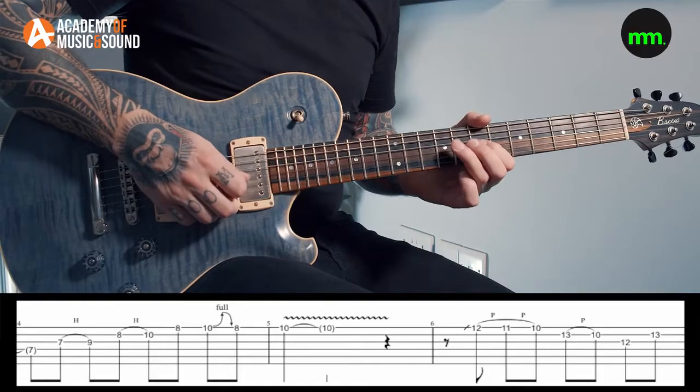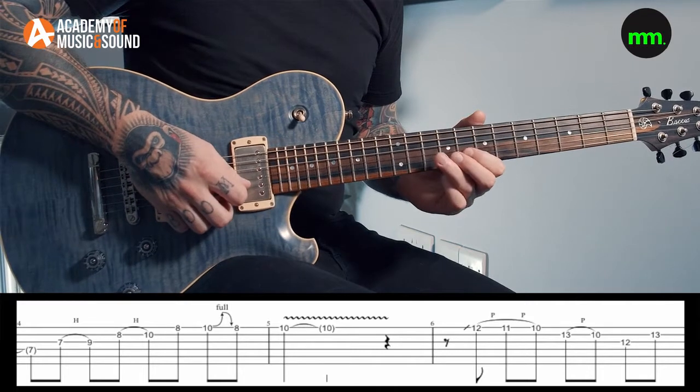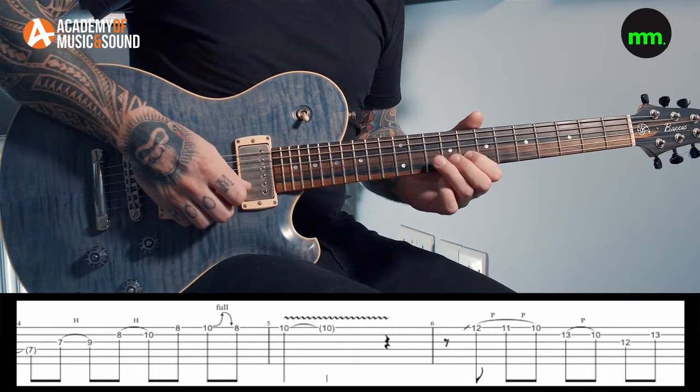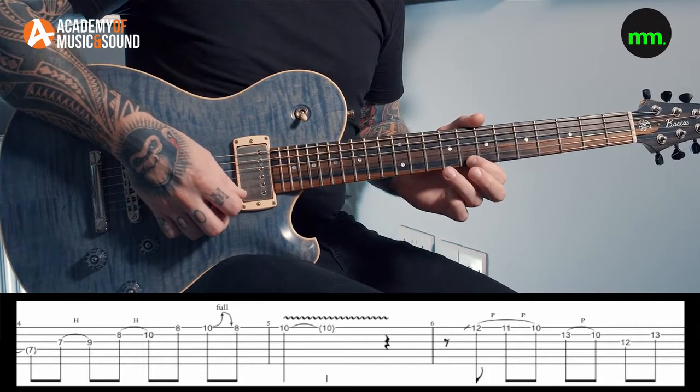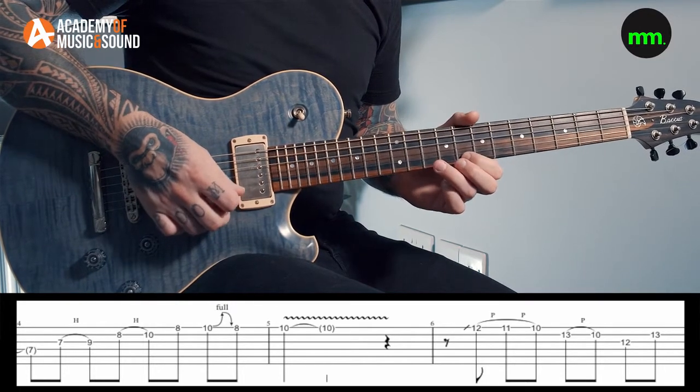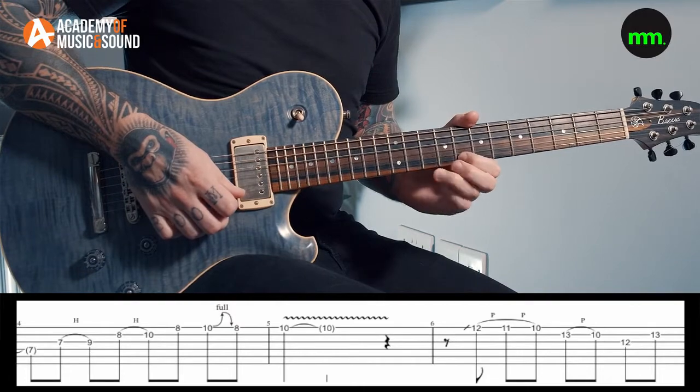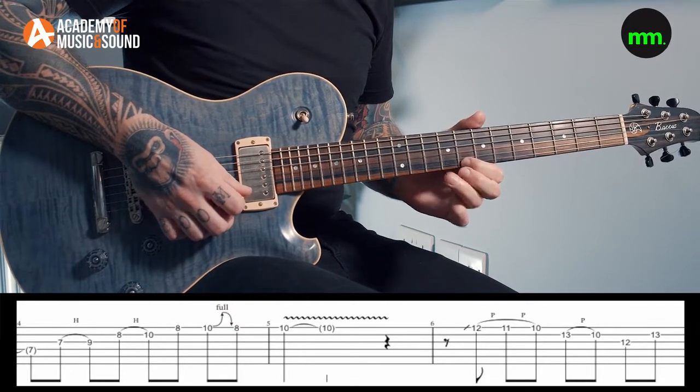We're going to start here, we're going to go up into position 2. We're going to hammer 7 onto 9, 8 onto 10 on the B, 8, 10 on the E, but we're going to do a bend and release. Pull off to 8, and then this is going to be the D note that we'll hit as the chord changes back to D.